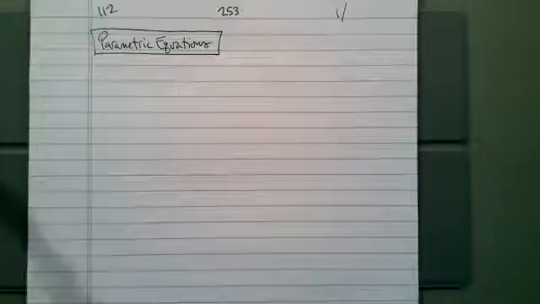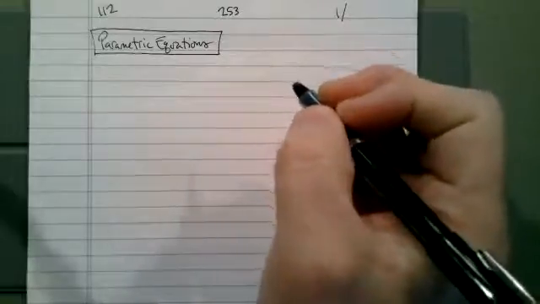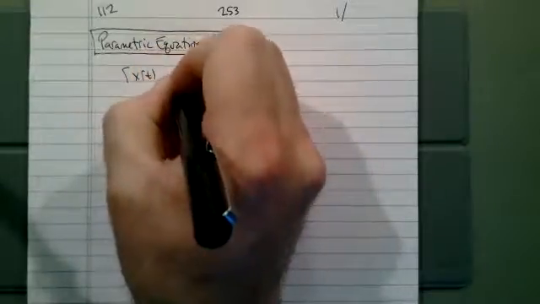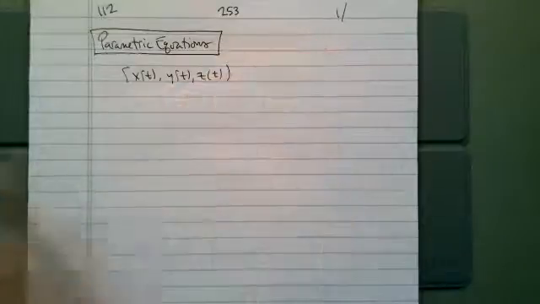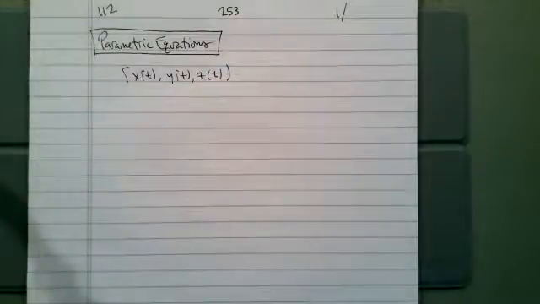So with parametric equations, we want to describe motion in three-dimensional space. And to do that, we're going to describe any coordinate by three separate functions. So we're going to use three functions to describe a point in space: x of t, y of t, and z of t, where t is the parameter.